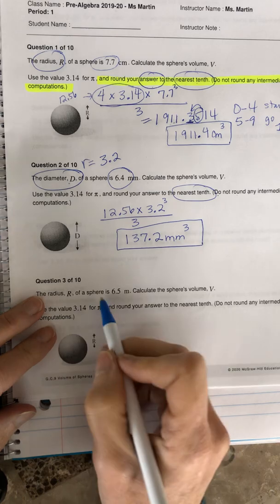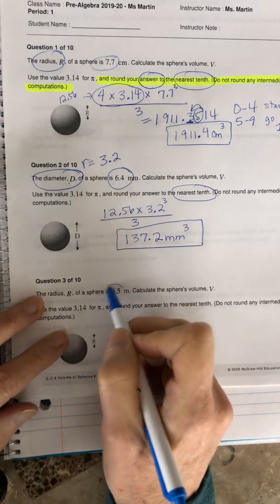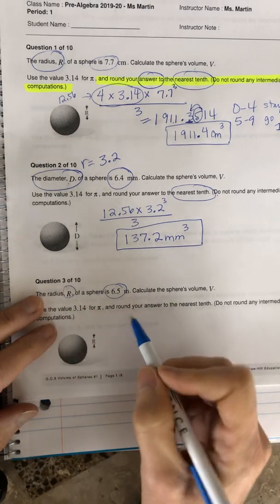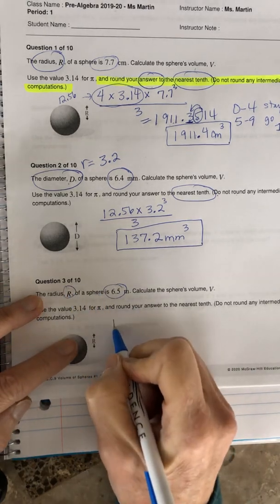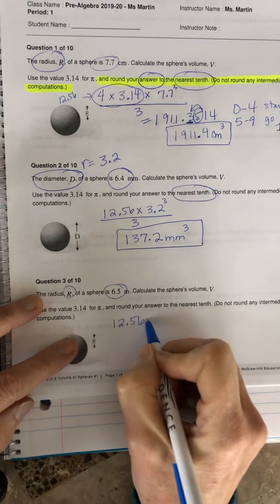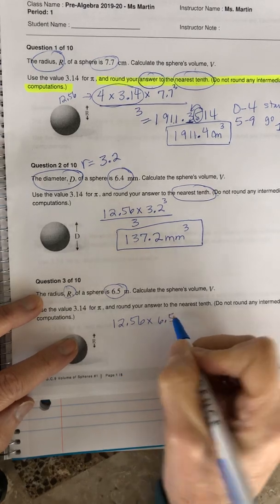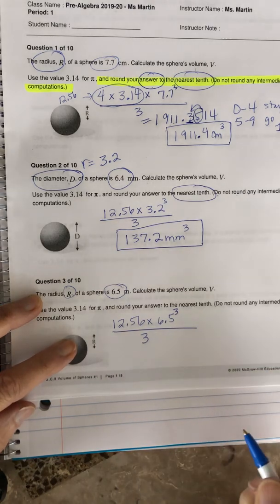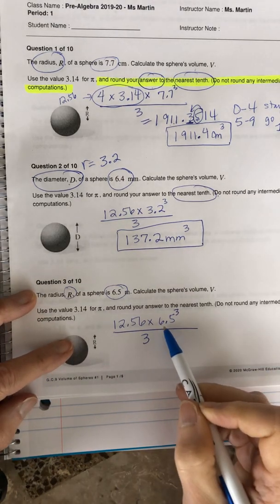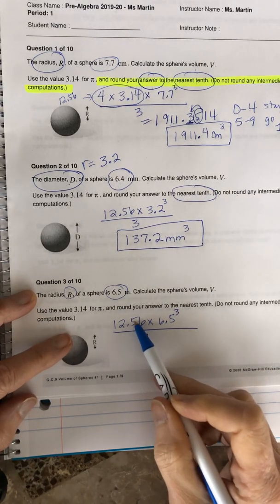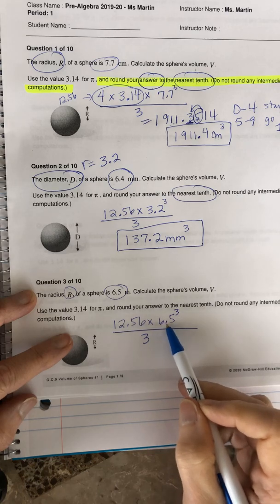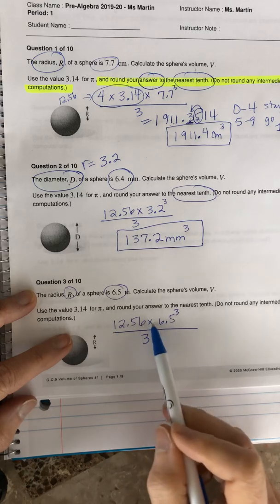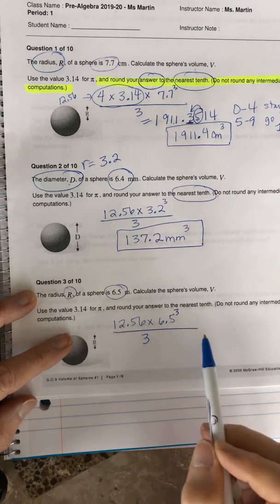The radius of a sphere is 6.5, so I don't have to cut it in half. It's already the radius, which is what I need for the formula. And what are the numbers? 12.56 times 6.5 to the 3rd power, all divided by 3. You could go 12.56 times 6.5 times 6.5 times 6.5. You can do it either way you want. You can multiply in any order, all right?